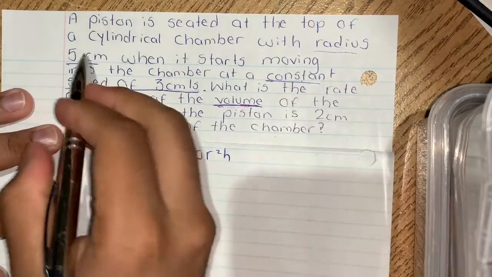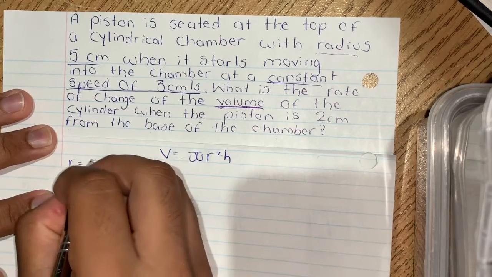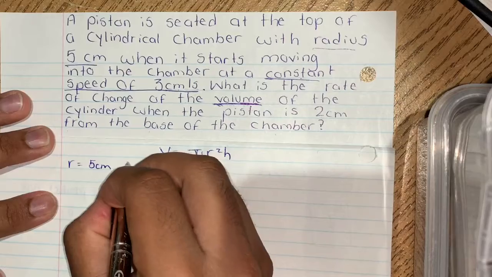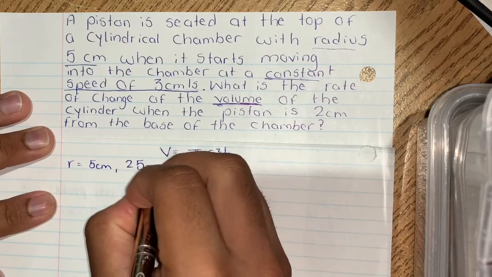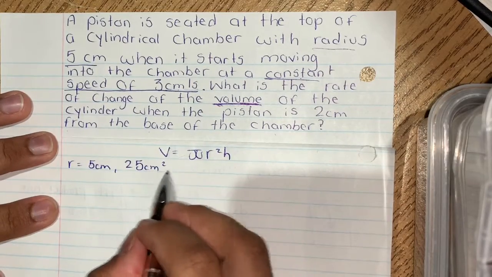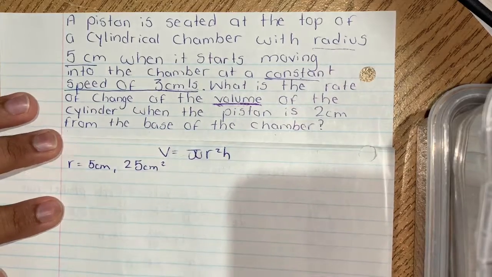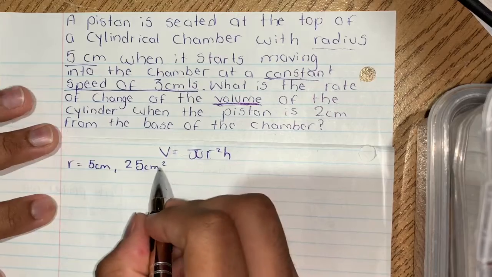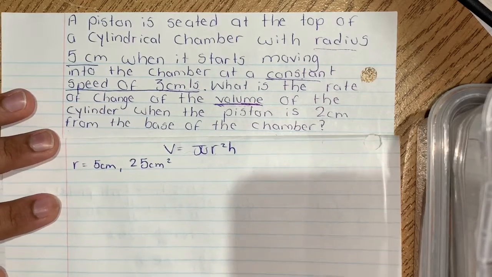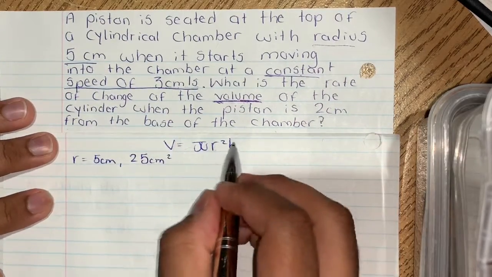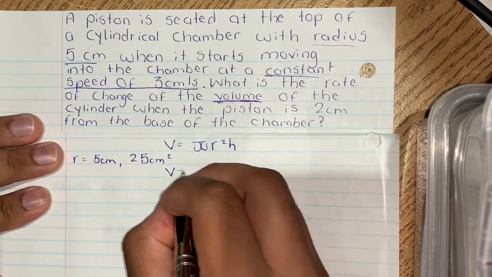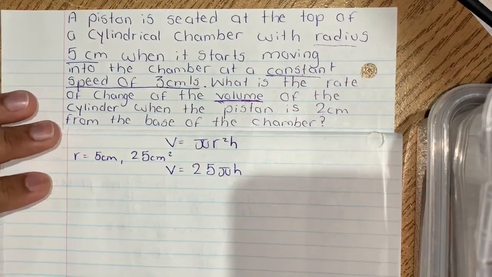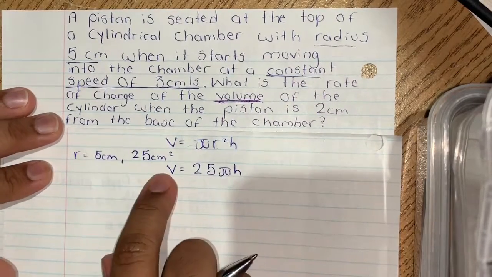Now we realize that the question also gives us r. It tells us radius 5 centimeters, so r is equal to 5 centimeters. Therefore r squared is 25 centimeters squared. The reason I'm writing centimeters squared is so our units are consistent at the end. However, when I plug this into the equation, I'm not going to include the centimeters squared, just for the sake of cleanliness. So instead of V equals pi r squared h, we can say V is equal to 25 pi h.